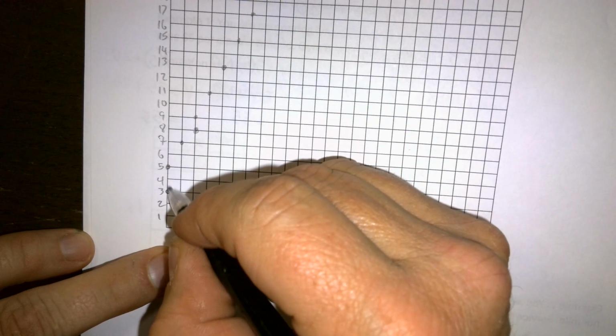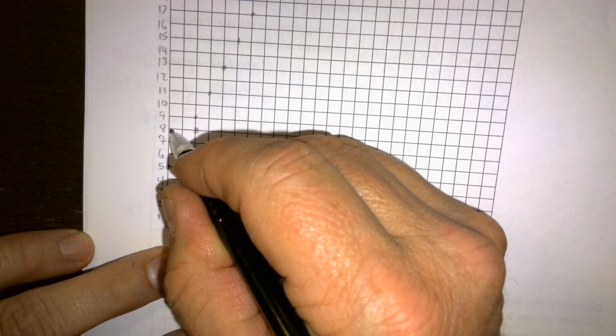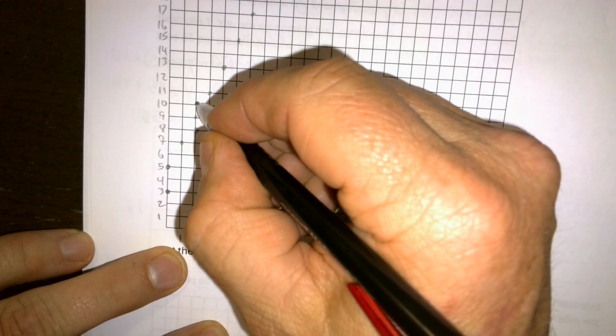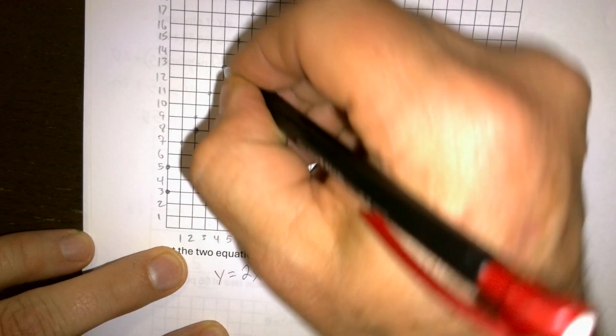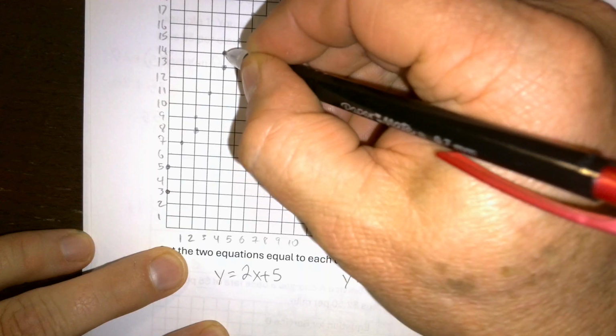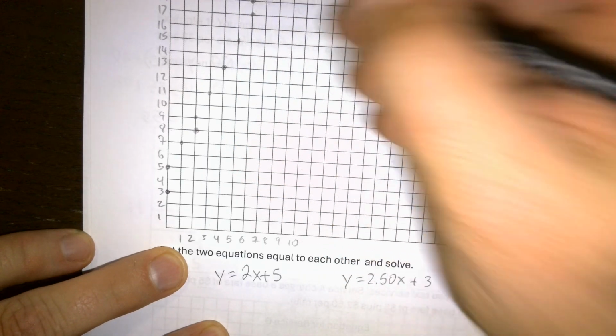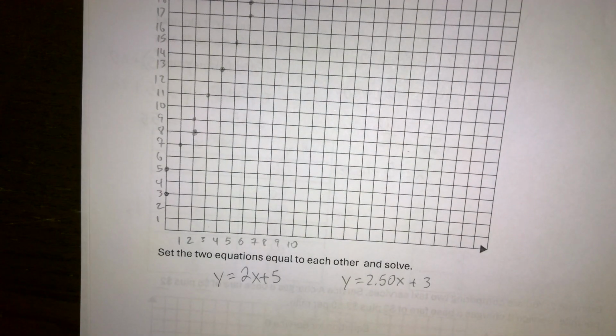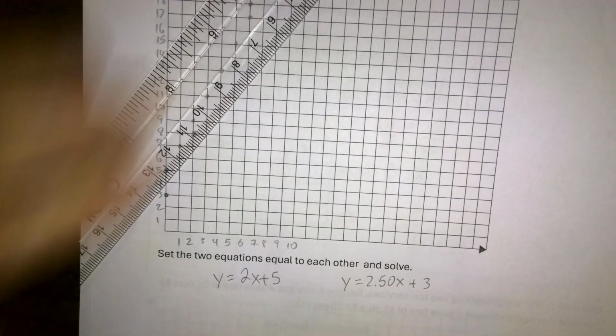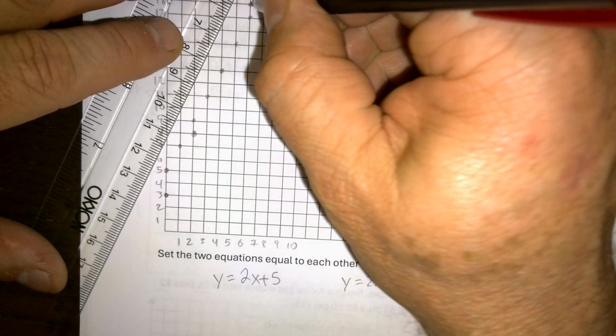Now how much am I going up? 1, 2, 3, 4, 5, and then 2 over. 1, 2, 3, 4, 5, then 2 over. That does put me there. I could continue. 1, 2, 3, 4, 5, 1, 2. That puts me over there. So once you have an idea of what that slope is, you can use it.